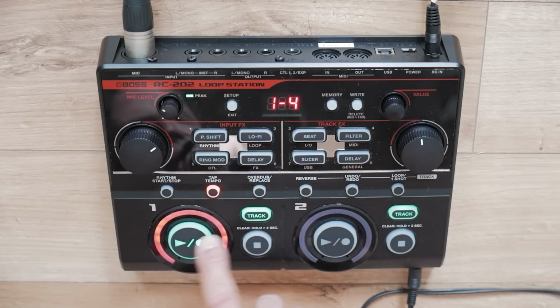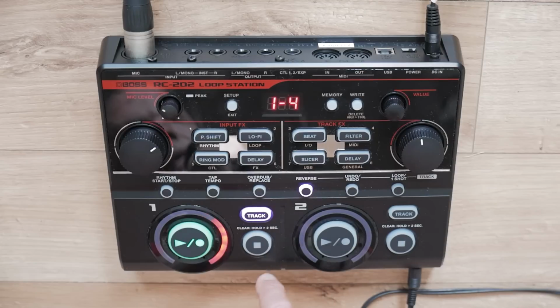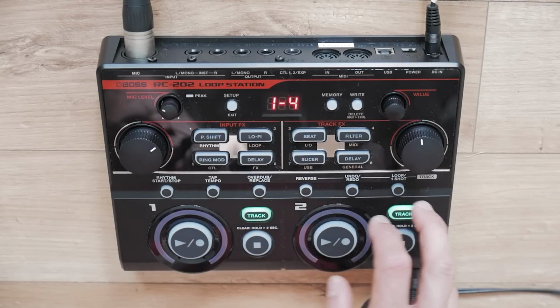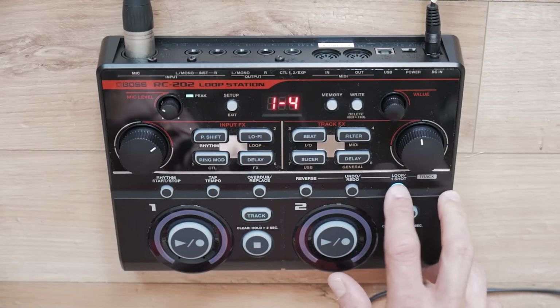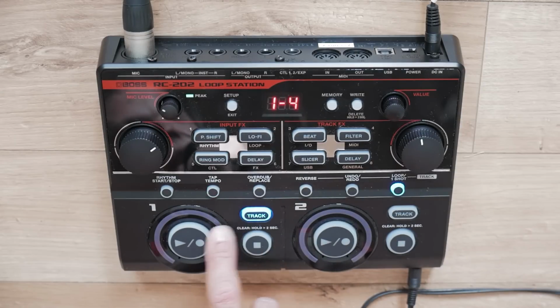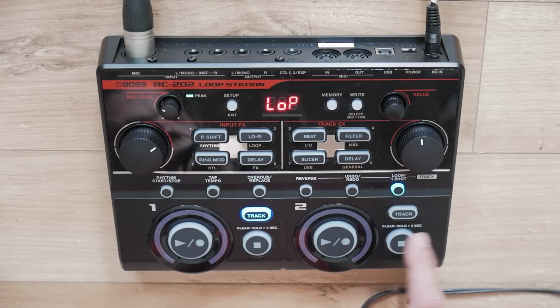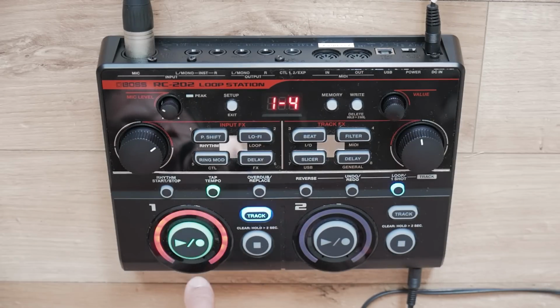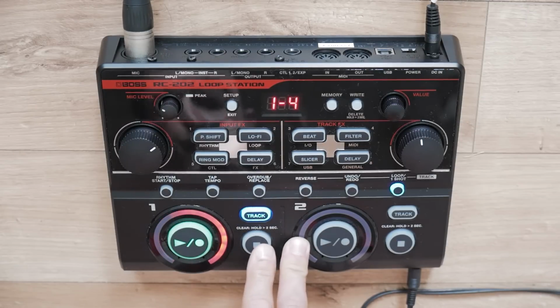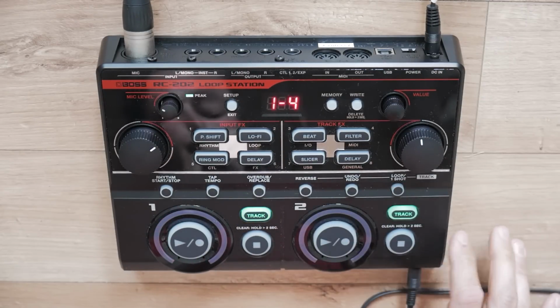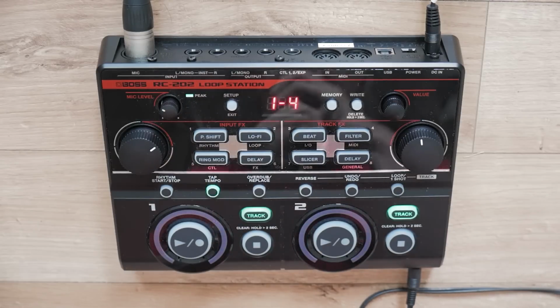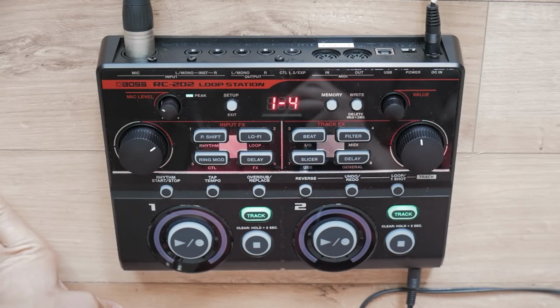You can of course reverse the effects. You can also change it to one shot. To do that, just press here and select the track that you want to use in one shot mode, and then you can use it like this. So this is pretty straightforward and pretty easy to use. Now, yeah, that's pretty much it.